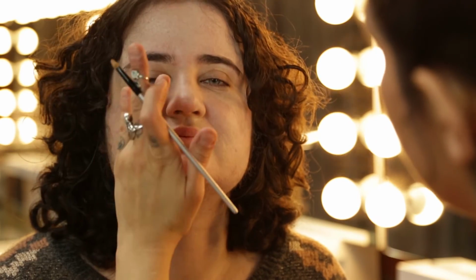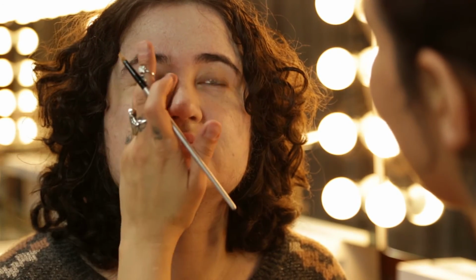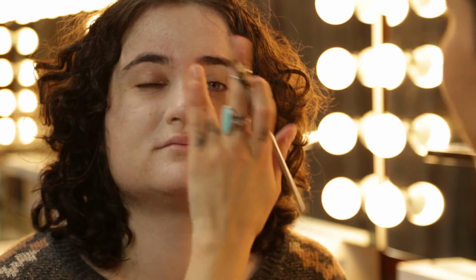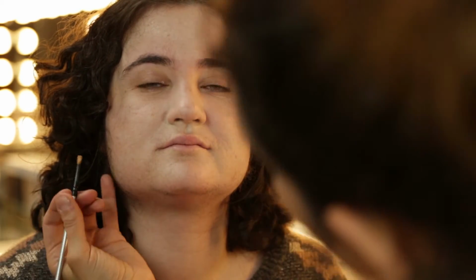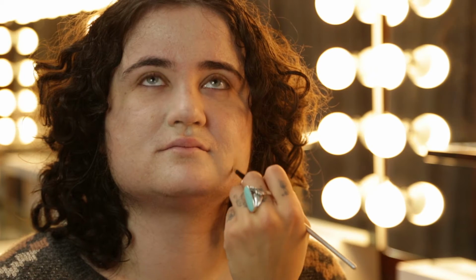Look up. Just your eyes? So like that? Yeah, perfect. See how far away from the actual blemish I am? I'm blending out these edges. So after we have a pristine base, we can move forward with our contour and our highlight.